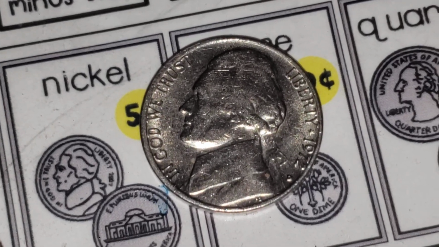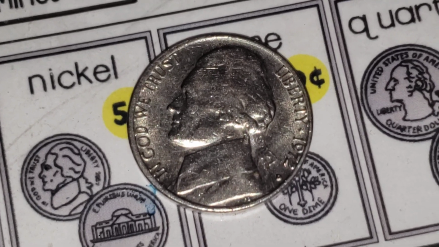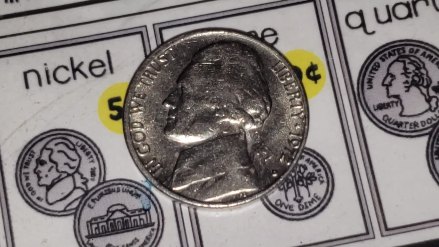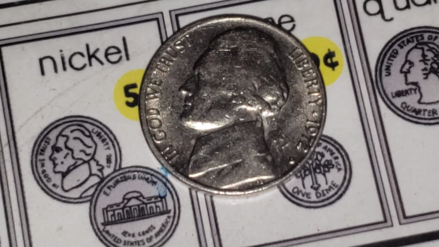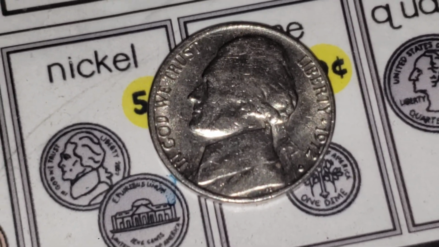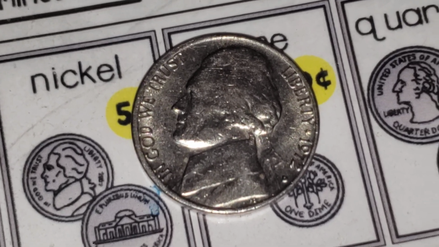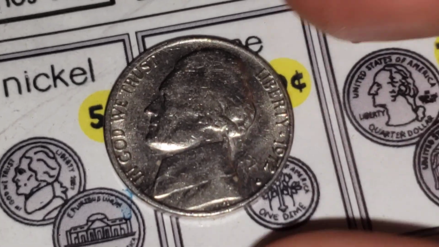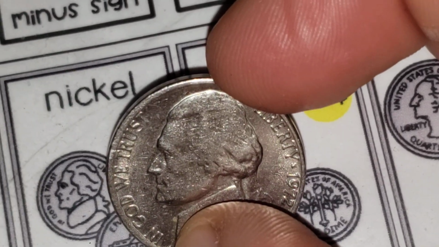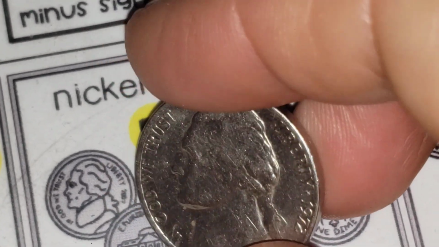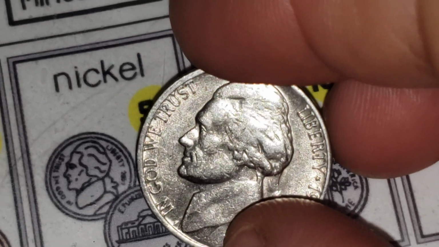5, 10, 15, 20, 25, 30, 35, 40, 45, 50, 55, 60, 65, 70, 75, 80, 85, 90, 95, 100. 100 is also known as $1 when you're studying with coins, with money. This is money. So, yes, it's 100, but it's not really $100.